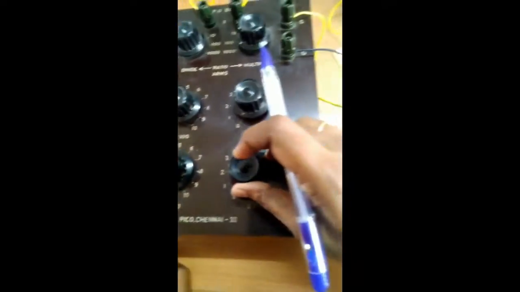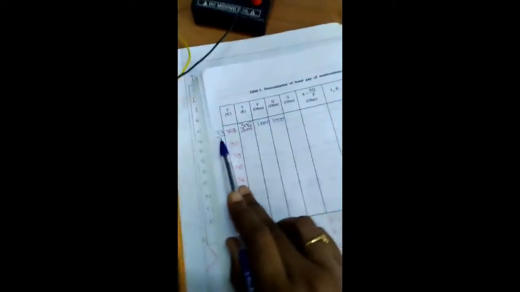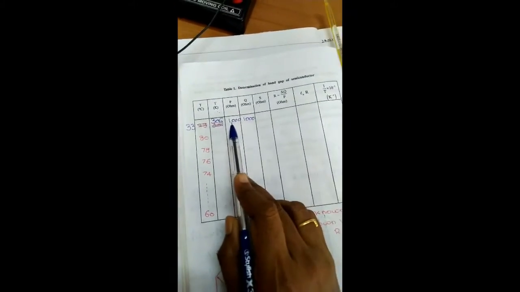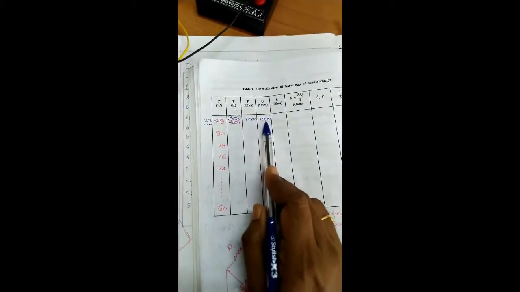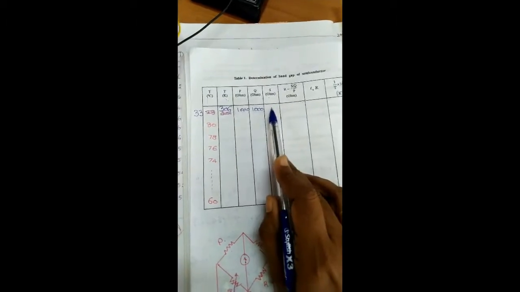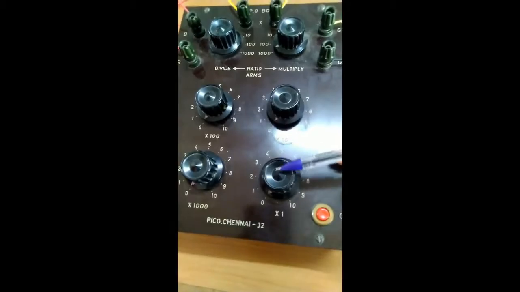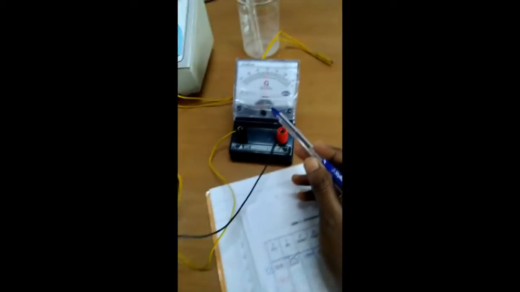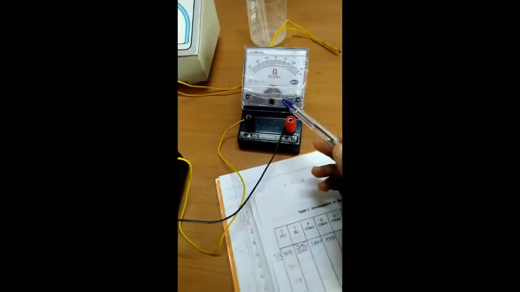Now, the things are at room temperature. I mean, the thermistor is at room temperature. We had given the temperature in Kelvin also. We had taken the resistances in P and Q as 1000, and we need to adjust the value of S, that is the resistances in these 4 dials, to make the deflection in the galvanometer 0. Let us do the experiment.